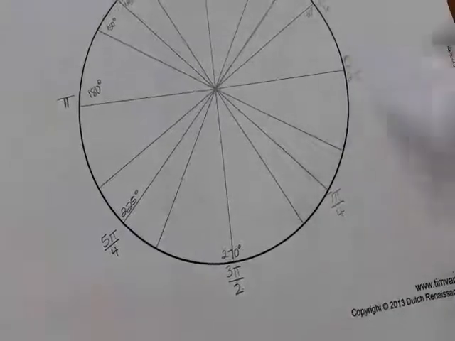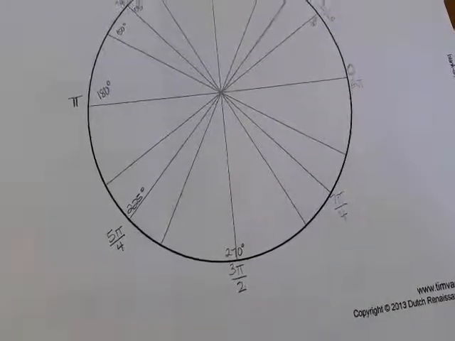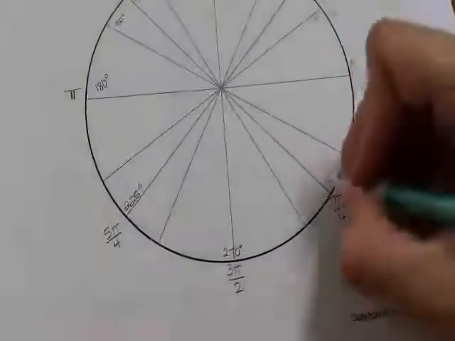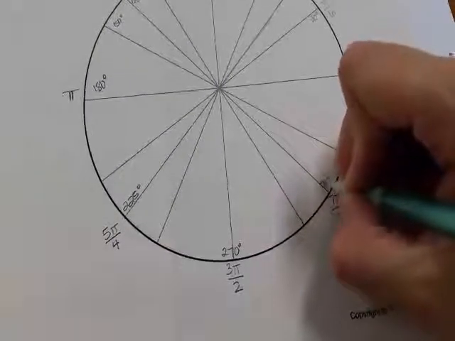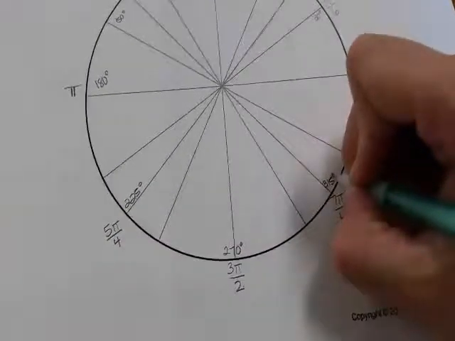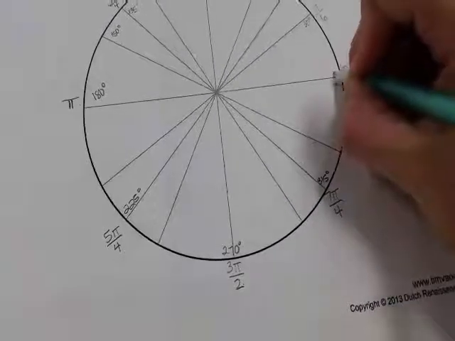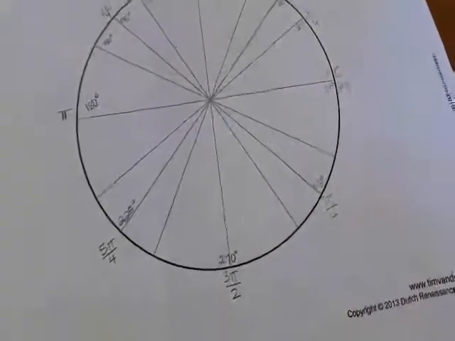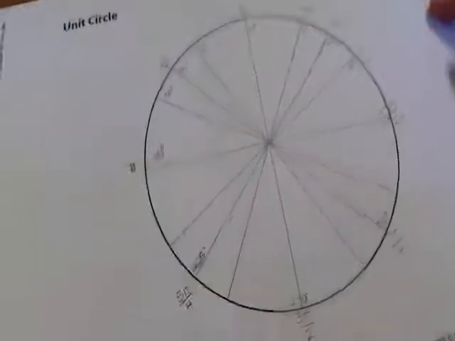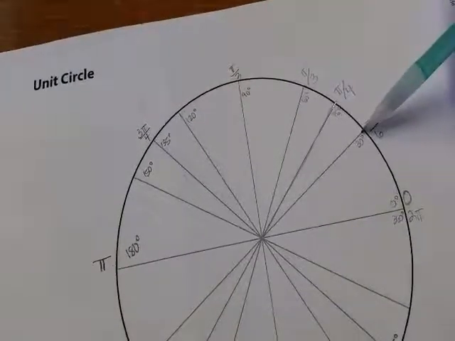So that's why 1 full time around the circle is going to be 2 pi. Okay, and then here we added 45 degrees, so this would be 315. And then when we add another 45, we would be here at 360 when we start at 0. Okay, so now we can use 30 degrees to find all of the rest of the missing ones. So this would be 1 pi over 6.